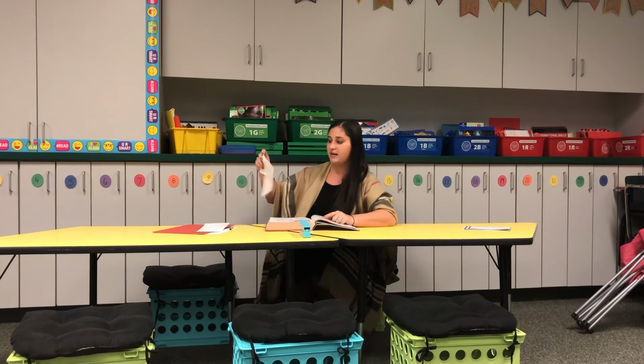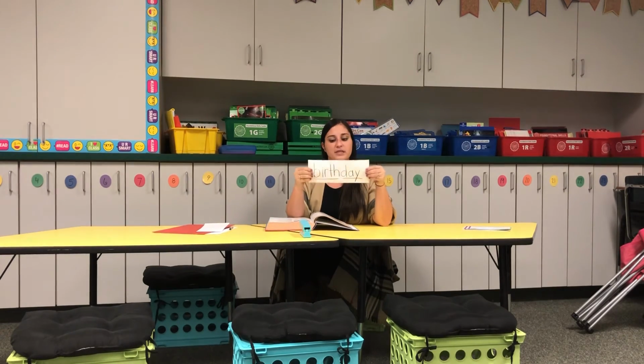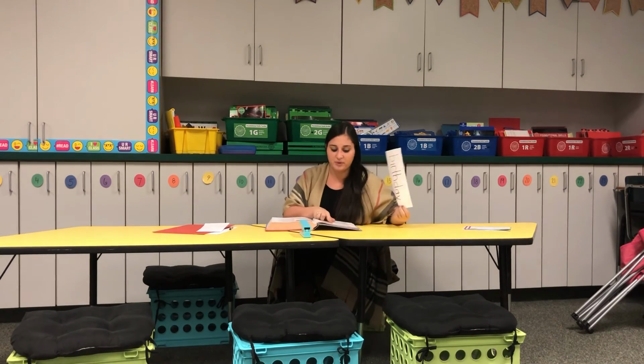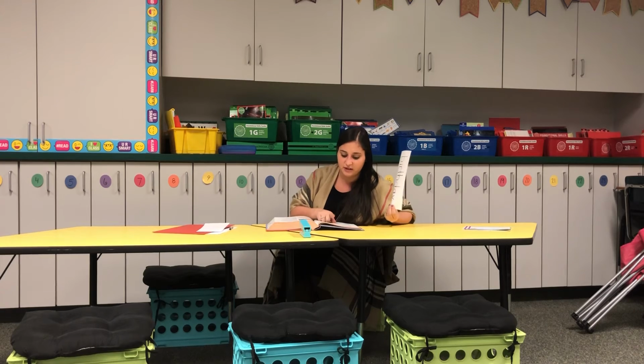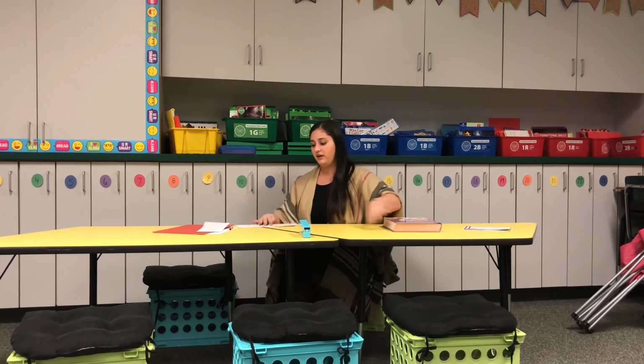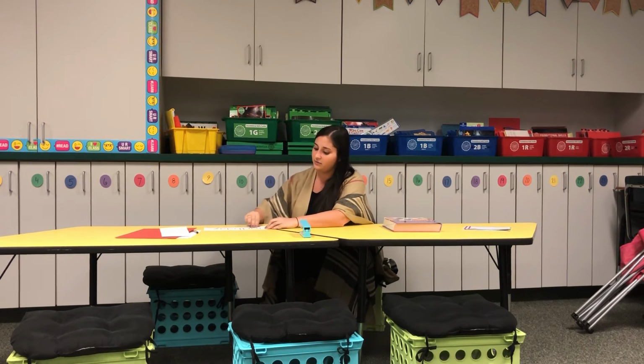I would then write it on my strip. I did it in crayon again just because I didn't want you to be able to see through when we use it later. So I wrote birthday, I underlined the syllables. I'm going to point them out in the dictionary too. Here's the syllables birth and day. So once we've gotten that out of the way, I'll give it to my student. He can trace birthday with his ring and pointer fingers, and he will say the word birthday.